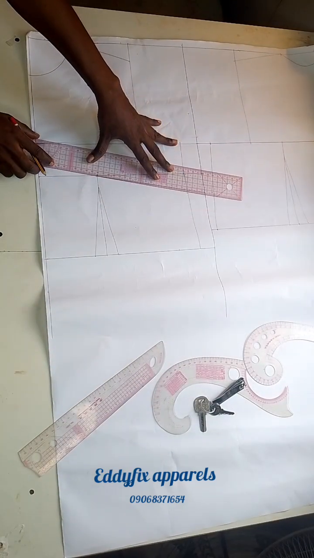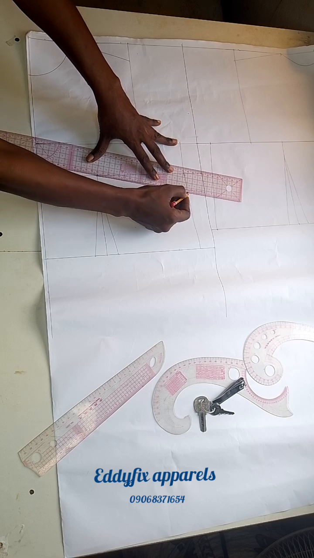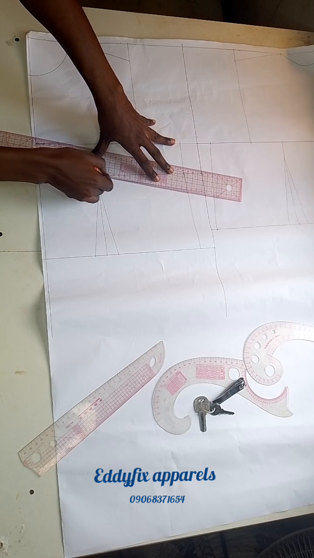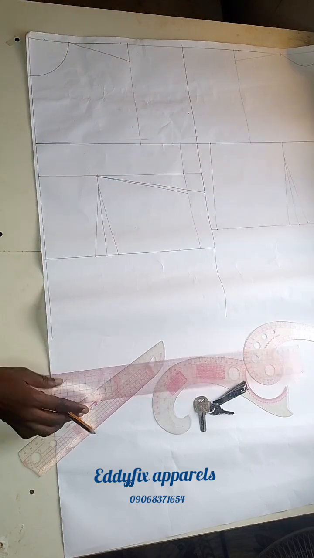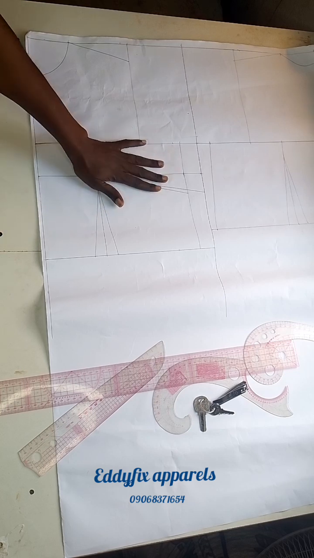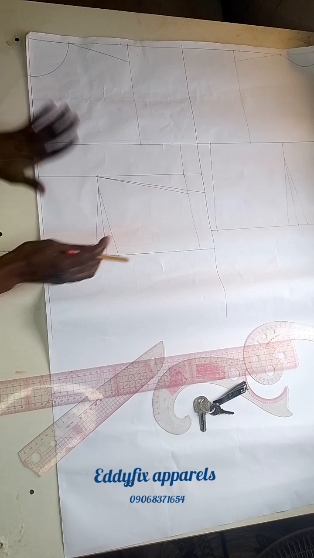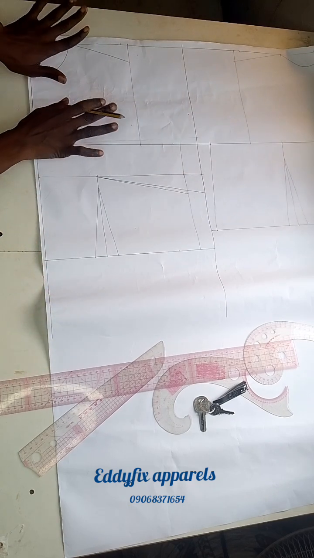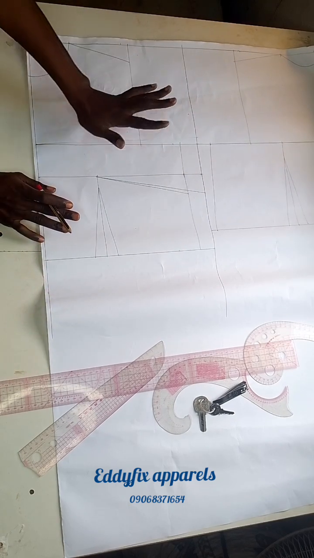Now we were supposed to connect all these dots together before plotting our bust dart. Okay, so this is a new line for the bust dart.